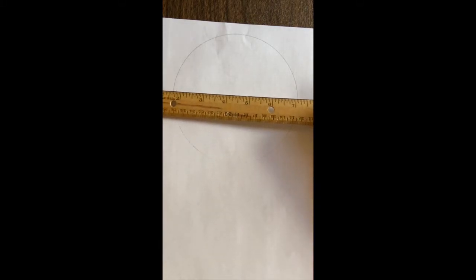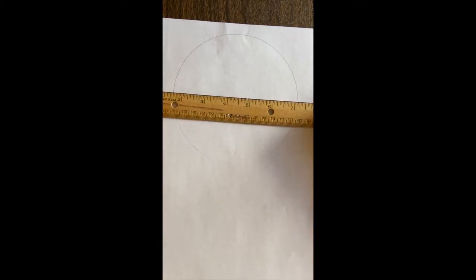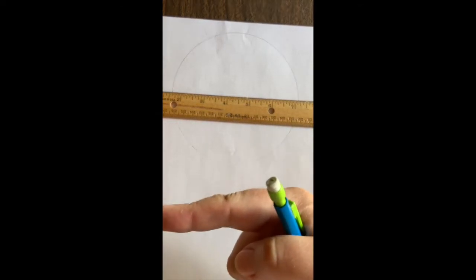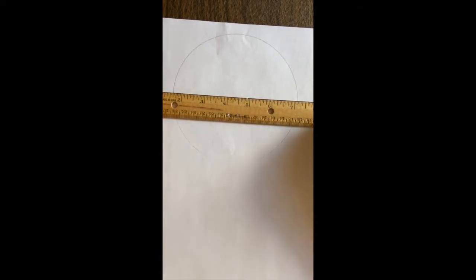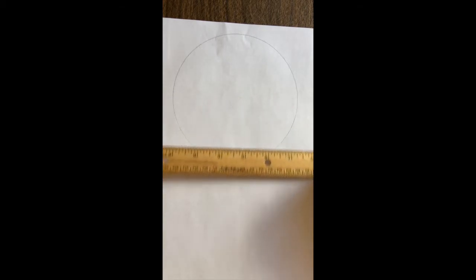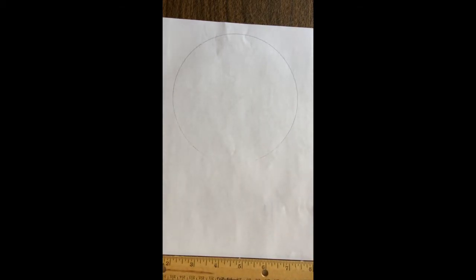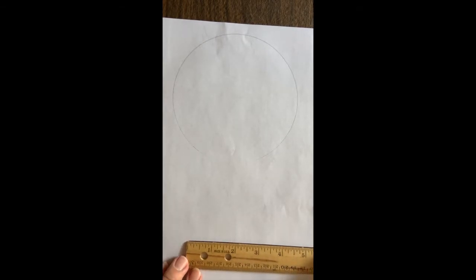Actually, I did not measure to make sure my circle is perfectly centered, which it looks like it's actually this way, just a little bit more than the other way. So I'm not going to center the bottom like I was planning to. I'm just gonna have to eyeball it a little bit.